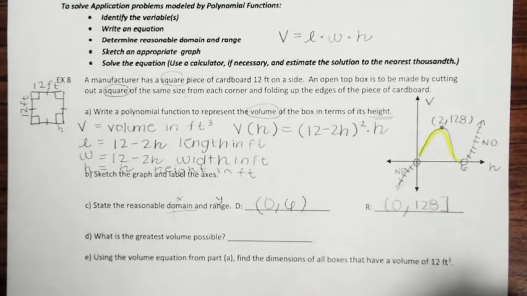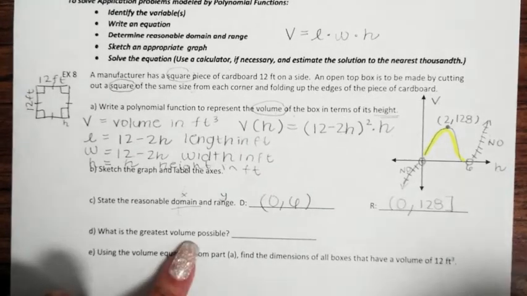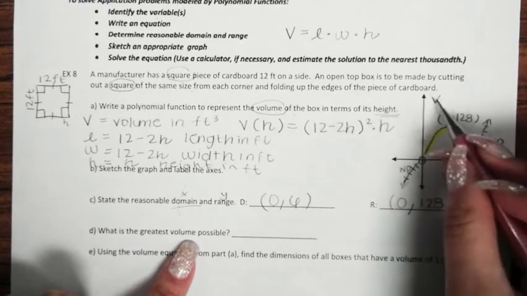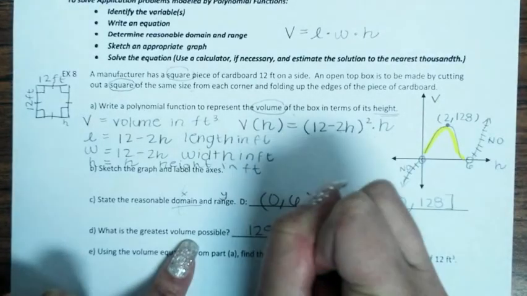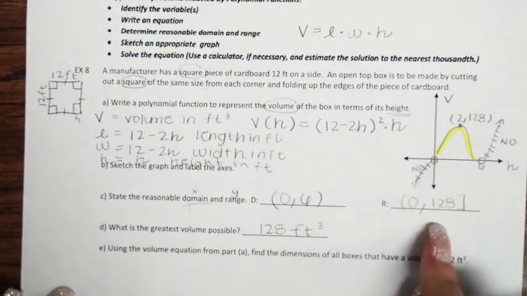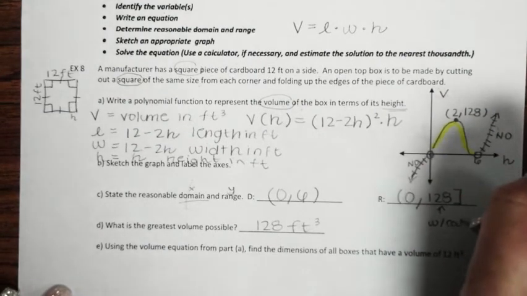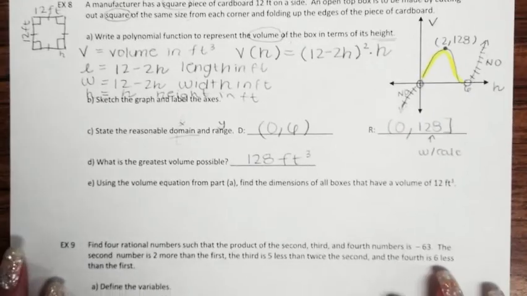Then the next question: what is the greatest volume possible? Okay, so you know that the greatest is the maximum. The maximum volume, you know that the volume is the y, so it's 128 feet cubed. Okay, so that one is with the calculator. Please remember that this one you need the calculator, there's no other way. But in calculus you'll learn how to find that number, but not yet.